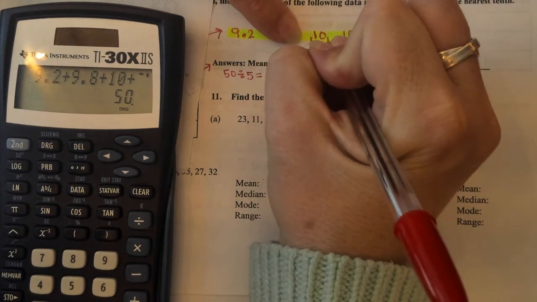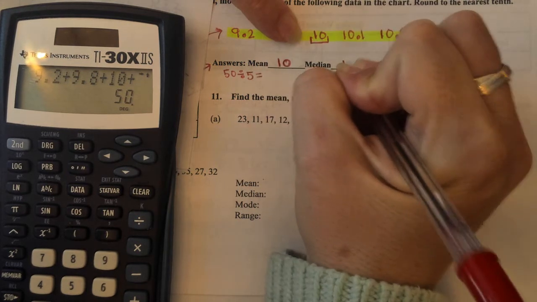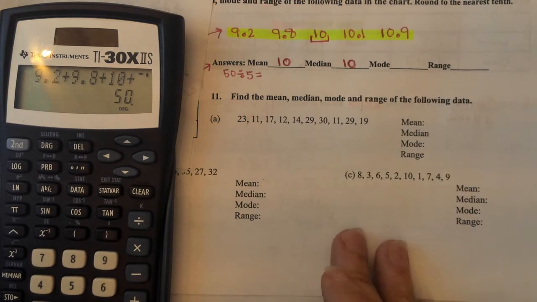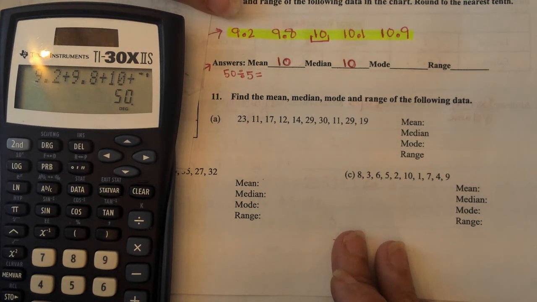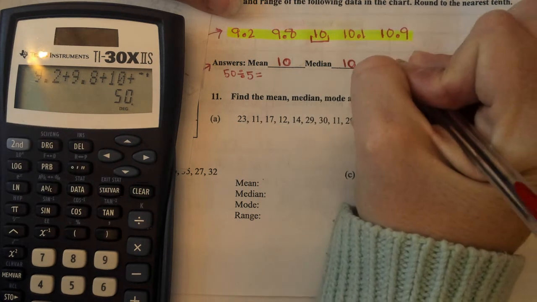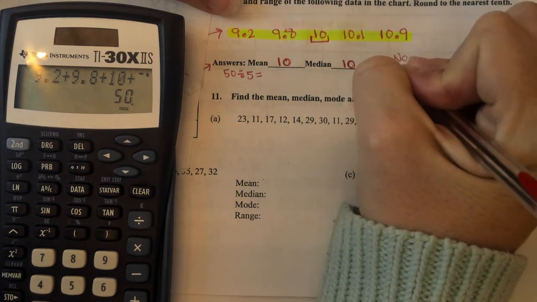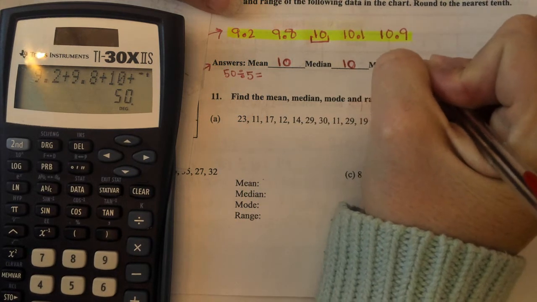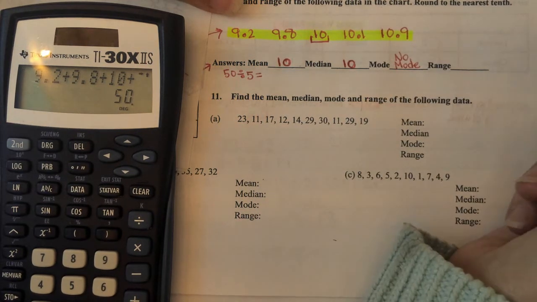It is only 10. There is no other number with it. So it is just 10. My mode would be the one that repeats the most. There is not one. So in this, we write no mode. Please write both words. No mode.